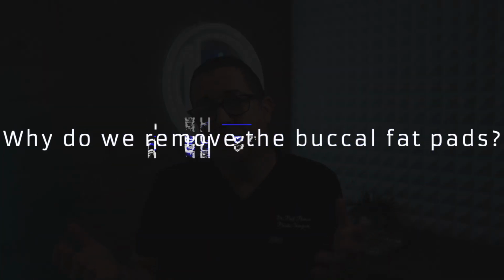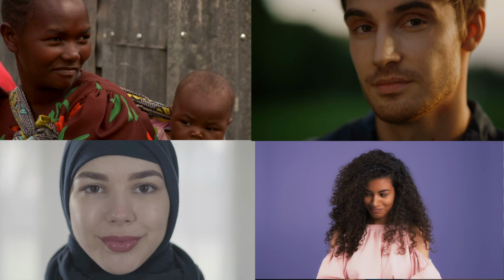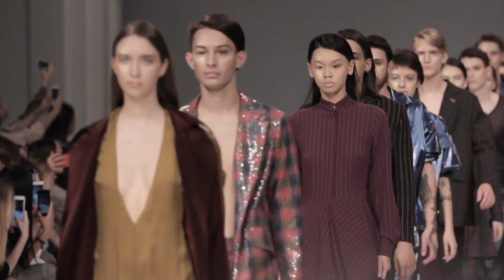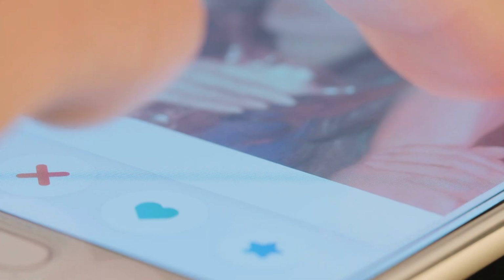So why do we want to remove the buccal fat pads? Well, every culture has its own definitions of beauty and what makes someone attractive. In Western society, a defined jawline and a more angled appearance are associated with youth, beauty, and attractiveness. You see it all the time in leading men and women in the movies and fashion models. The strong jawline, the angled faces with great cheekbones, features that a lot of us wish we had from time to time.